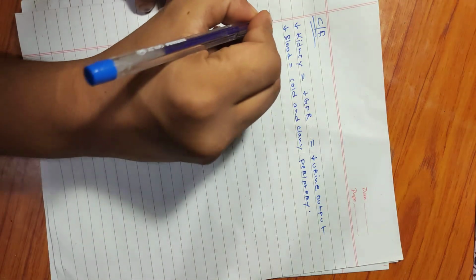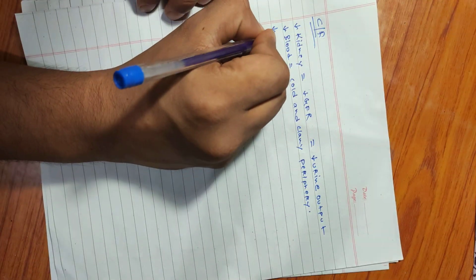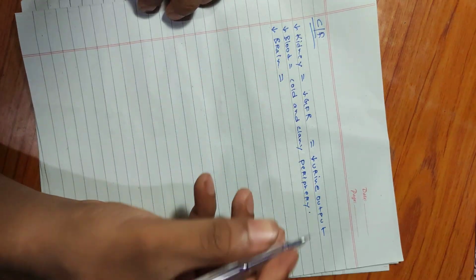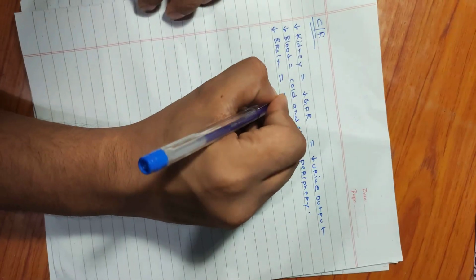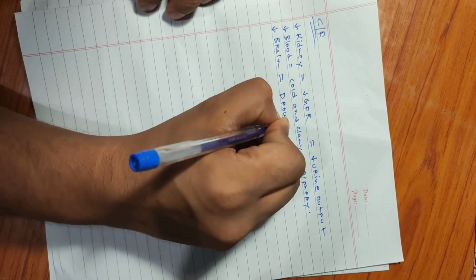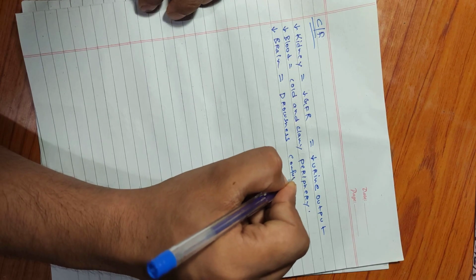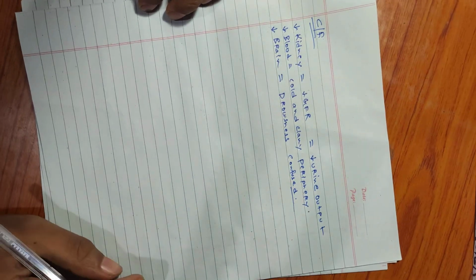Along with this, there will be less blood going to your brain. So what will it cause? You will be drowsy and you will be confused, right? You will be confused.